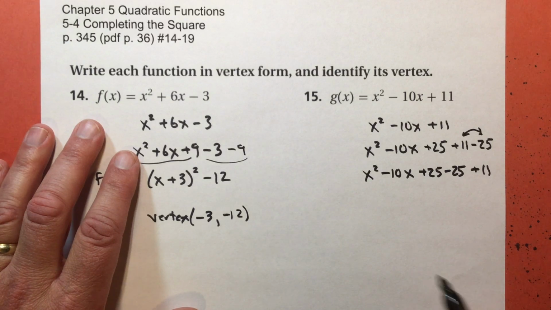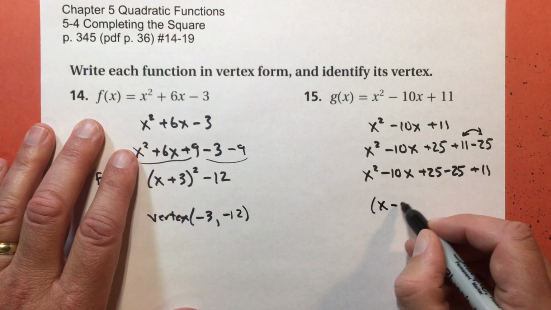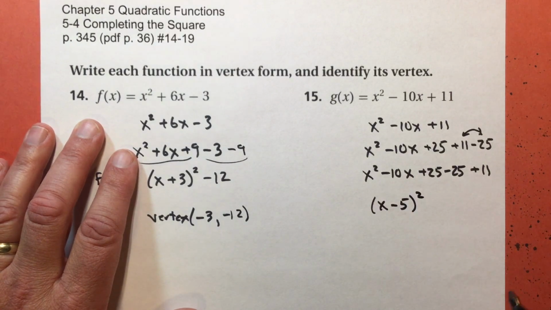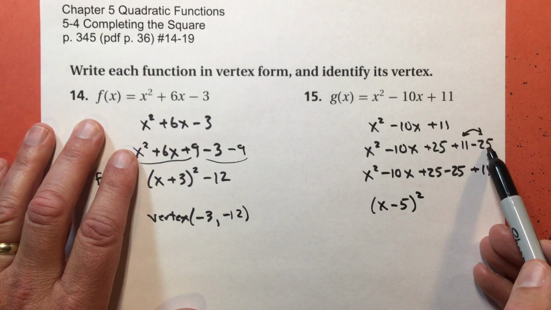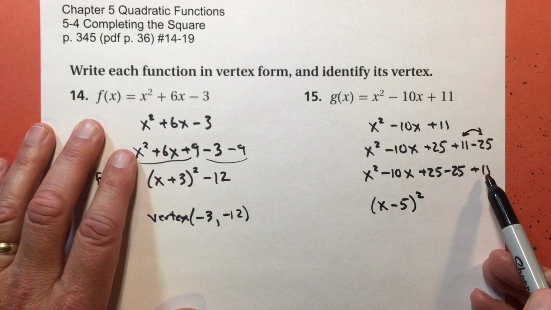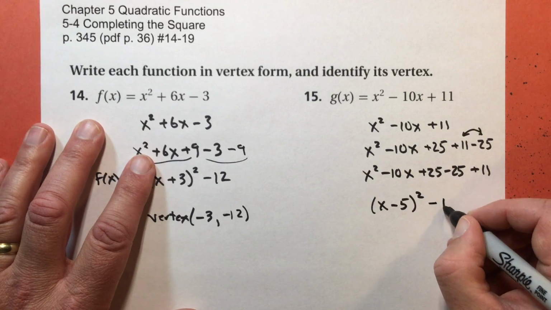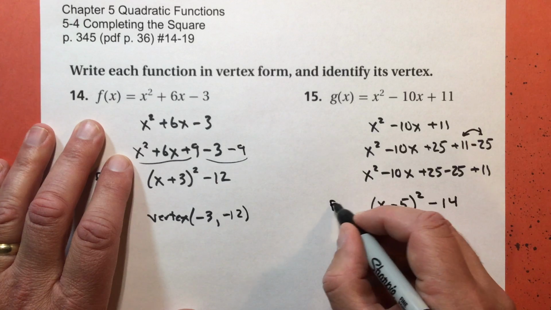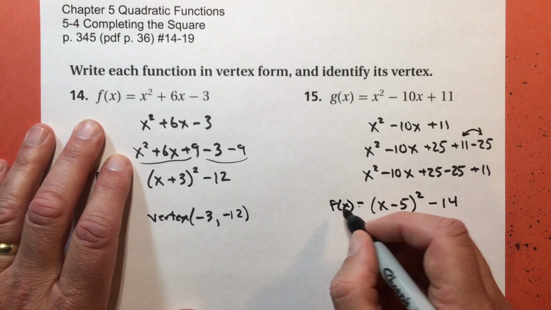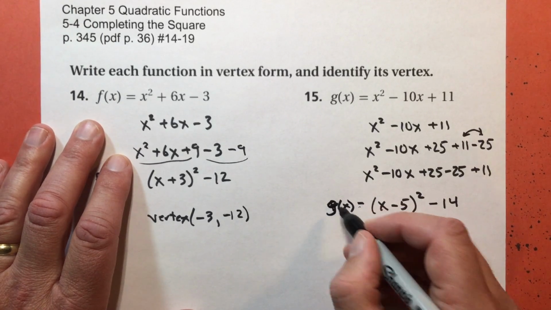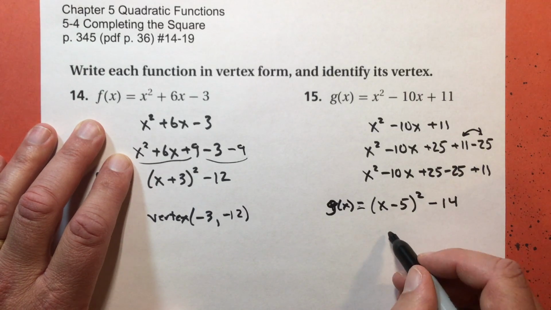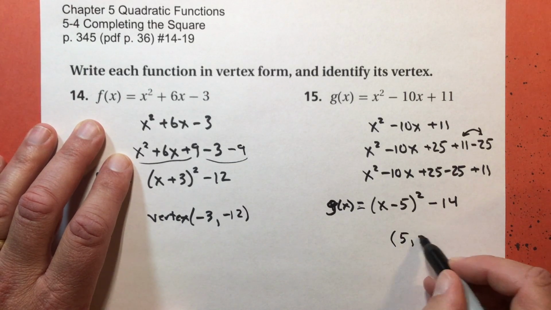No. I get x subtract 5 squared and 11 subtract 25, or negative 25 plus 11. Either way is going to be negative 14. And of course that's still named f of x. Oh, excuse me, that one's named g of x. And my vertex is going to be 5, negative 14.